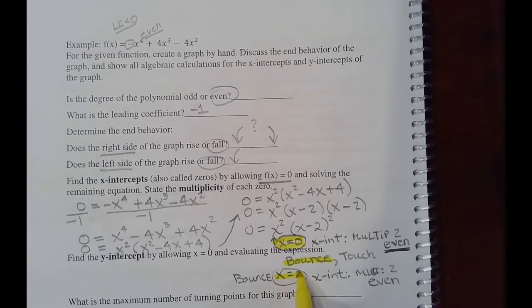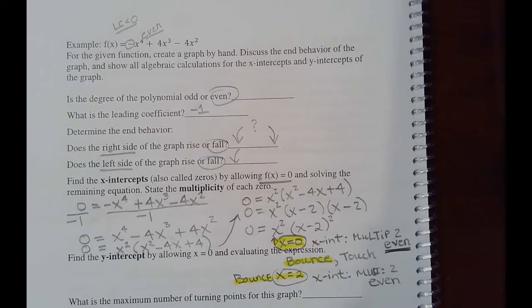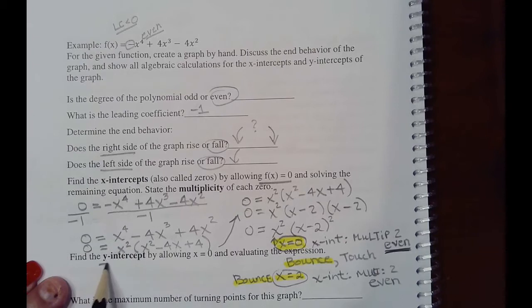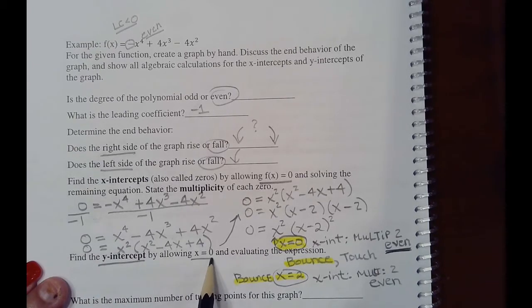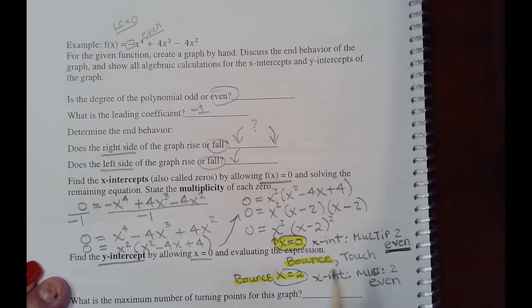And then we have this one. We're also going to bounce off of this one. Now let's answer those other questions to get a fuller idea of what the graph looks like. We need the y-intercept, and that comes from letting x be equal to 0, which is really easy to find. I mean, you can do it in your head.